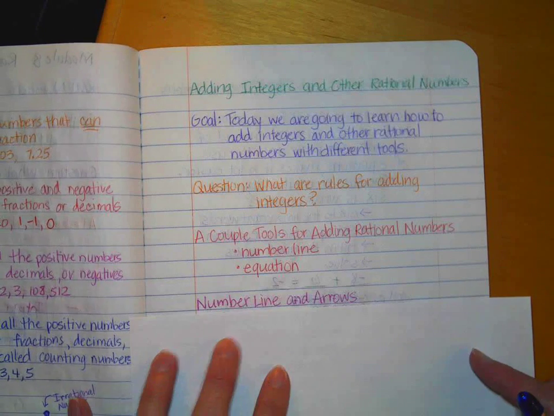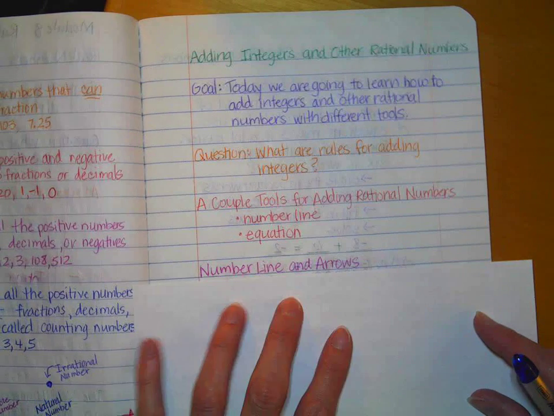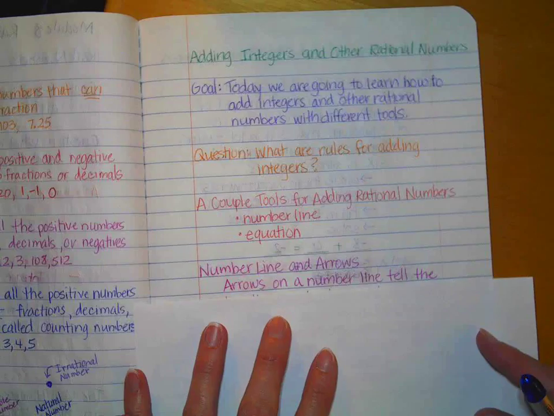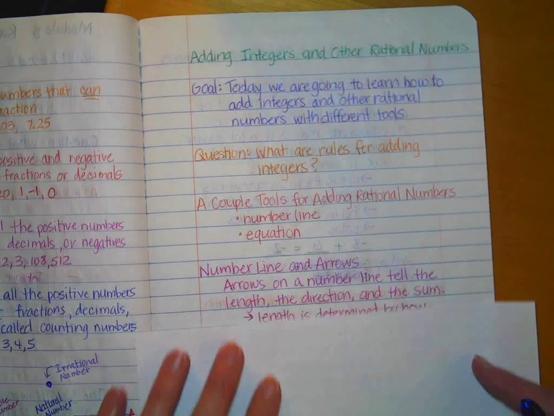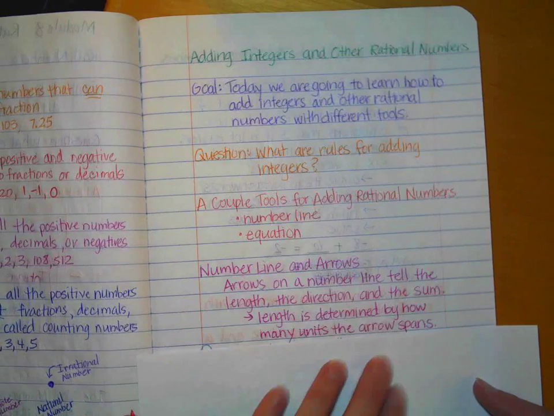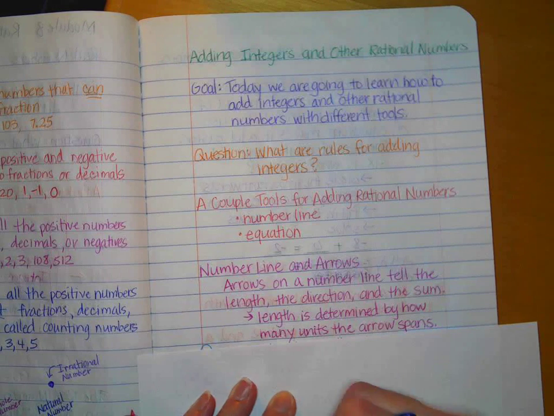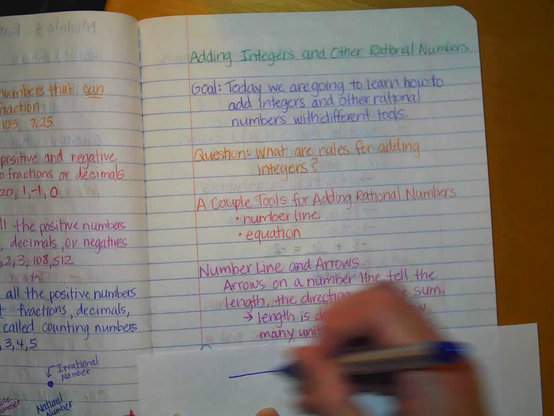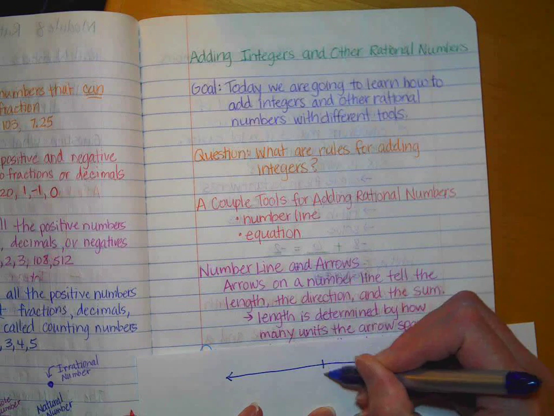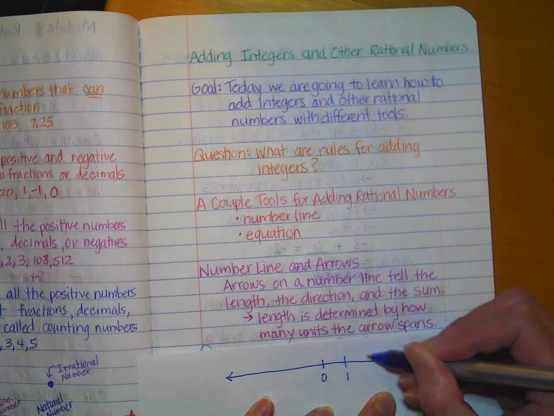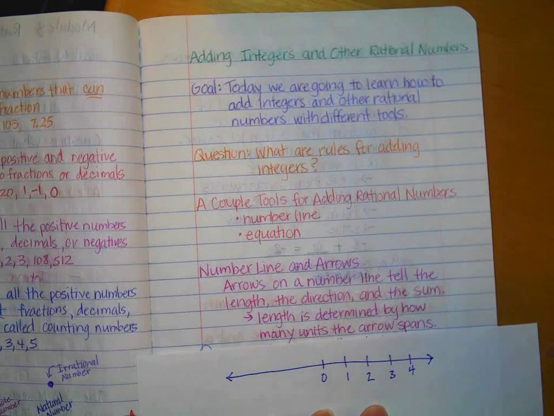So, a number line can be a very helpful tool when you use arrows. Arrows on a number line tell the length, the direction, and the sum. The length is determined by how many units the arrow spans. So if we have a number line, I will draw one right here on the paper, and we've got to write our numbers on there. We have 0, 1, 2, 3, 4.